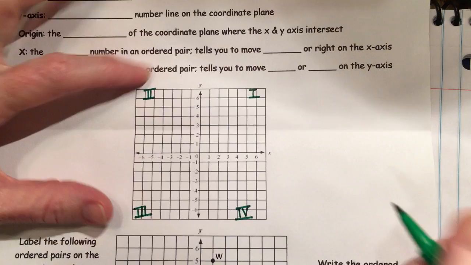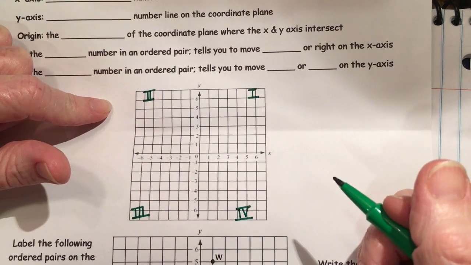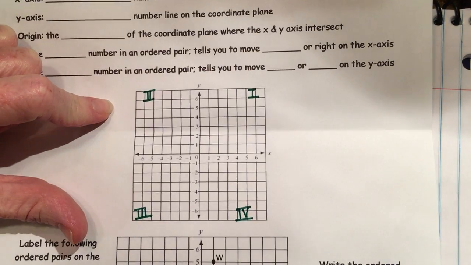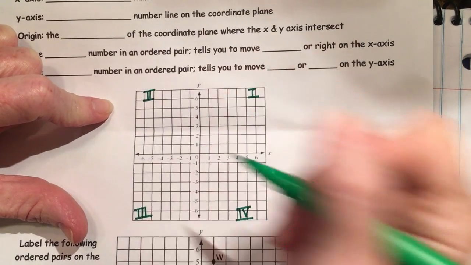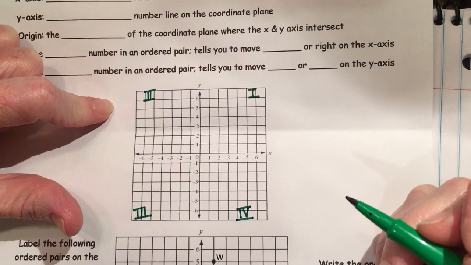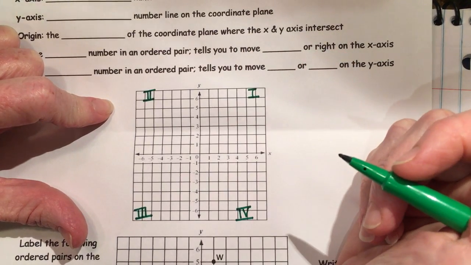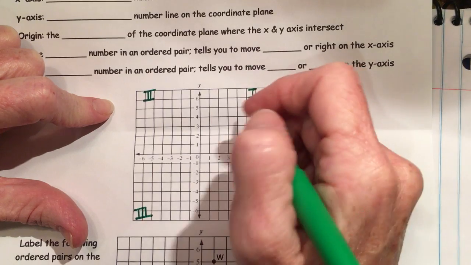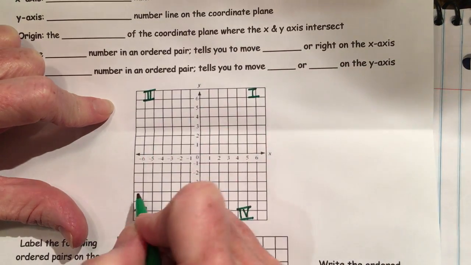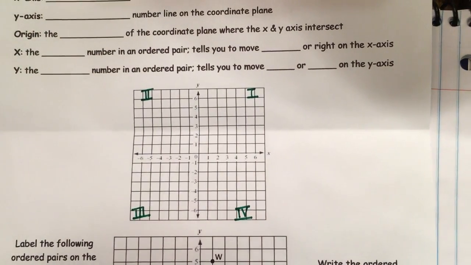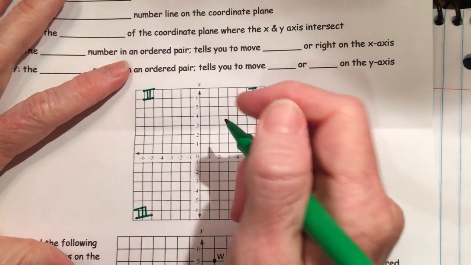And you may have noticed that I'm using Roman numerals to identify the numbers. I'm not sure why they do that. Maybe it's to separate them from the numbers on the graph, but they do. And one of the things you'll be asked to do when you find a point is to locate the quadrant it's in as well.